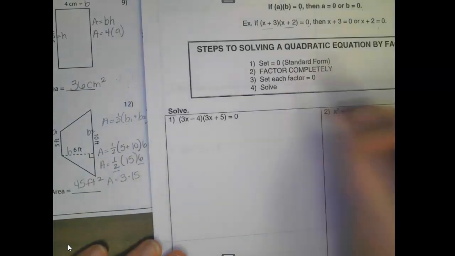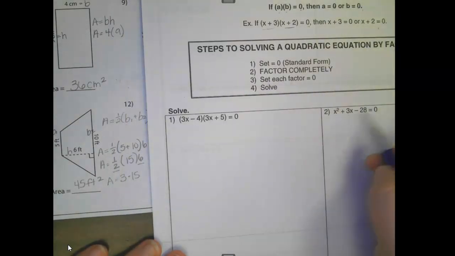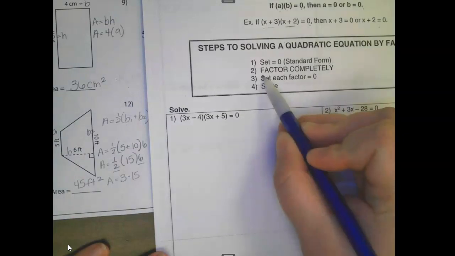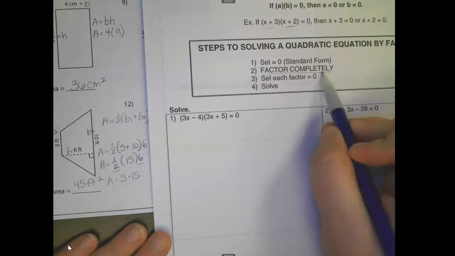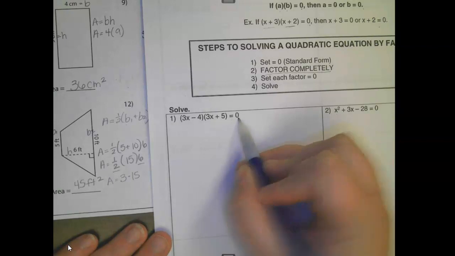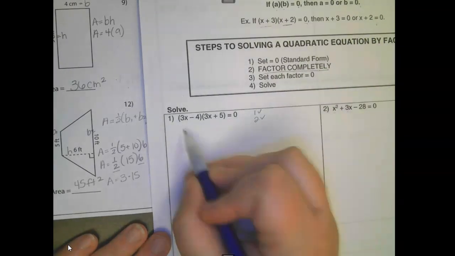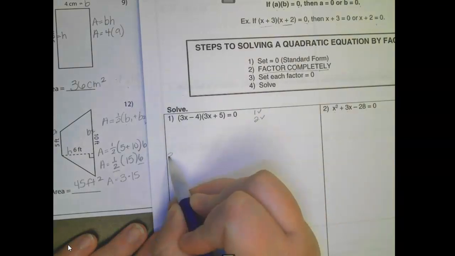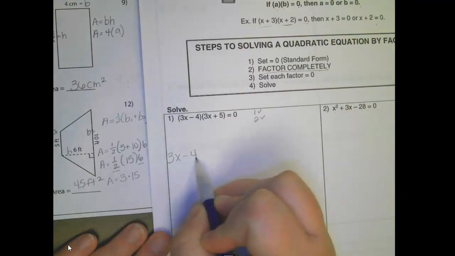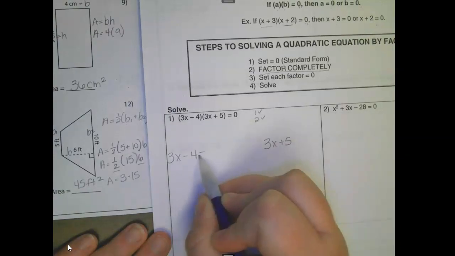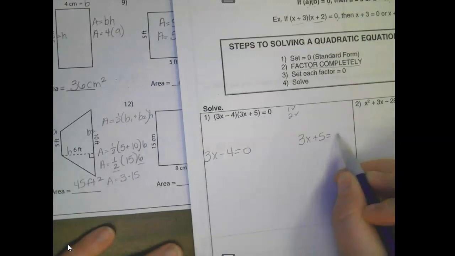So let's look at this. Our first thing is we want it to be in standard form, which would be x squared plus 3x minus 28. That's standard form. This one's not because it's already factored completely for us. It's already gone all the way through steps 1 and 2. It is set to 0, so step 1 is done. In step 2, it is factored. So we're going to take that 3x minus 4 and that 3x plus 5, and set each of those equal to 0.